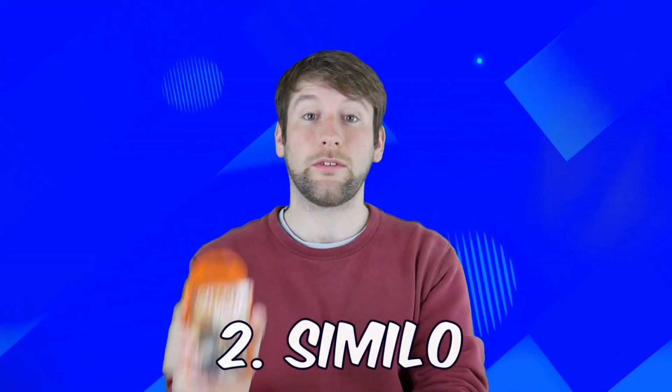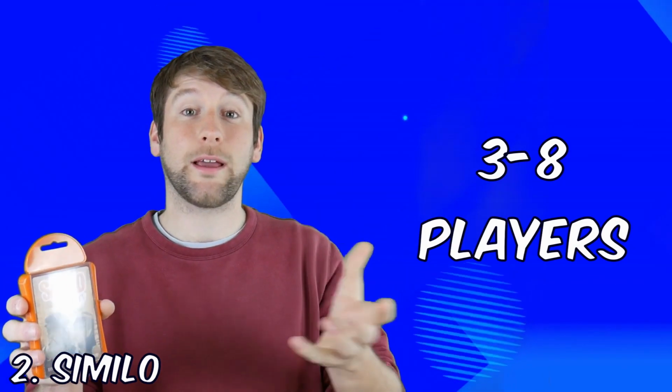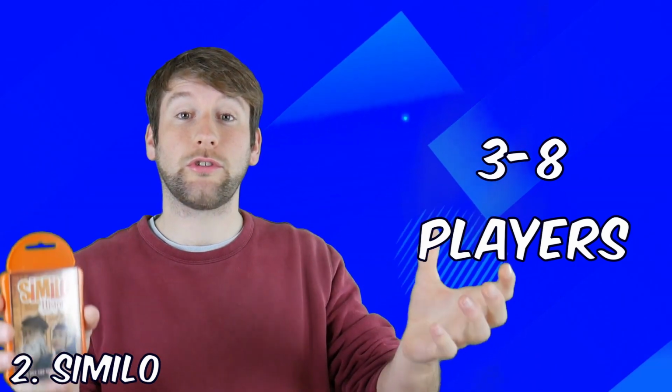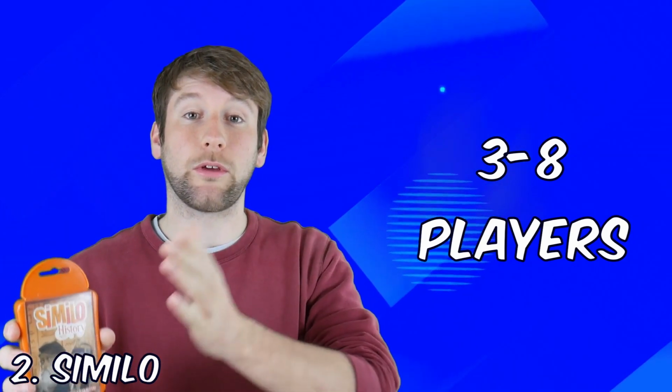Game number 2 is Similo. I love Similo because it provokes debate and discussion between players. It's a cooperative game that needs at least 3 players. You as the teacher can make up the numbers if needed. You shouldn't really play with more than 8 players, so if you have a larger group, split them up and have multiple games going at the same time.